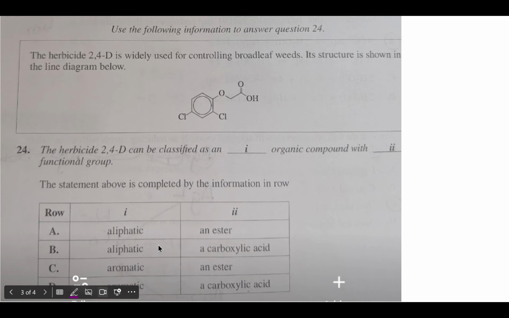This next question from an old diploma question shows this compound here, and then we're supposed to classify it. The first part is asking if it's aliphatic or aromatic. To be aromatic, you must have a benzene ring, and we do. This part in here makes us aromatic, so it's not going to be A or B.